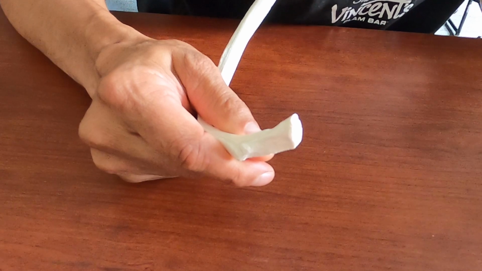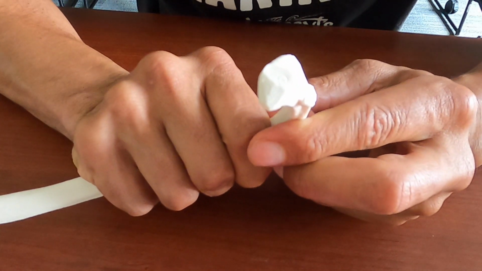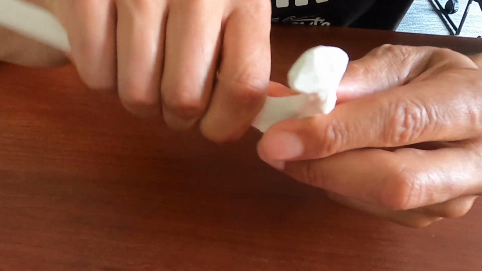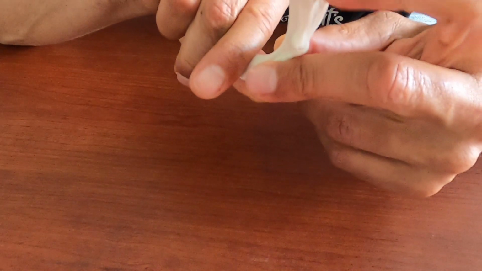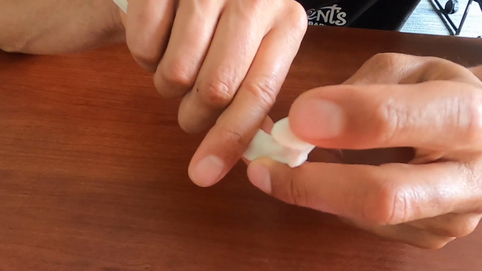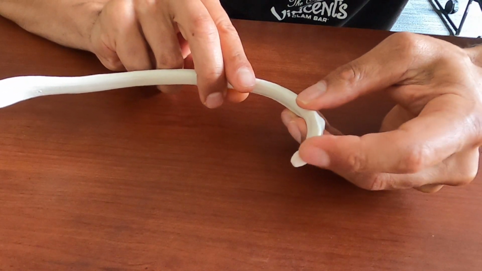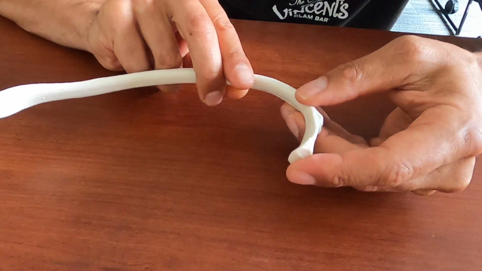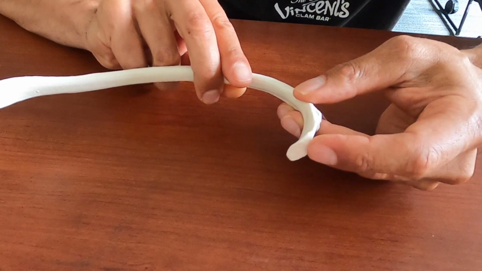I'll grab this one. This one's actually a little bit better. So the first one we look at on the rib is the head. So there's the head right there. You can see what it looks like. And then you're going to notice on the head there's a little ridge right there. That's the crest of the head. And so when the rib is positioned like this, I'm going to come down so you guys can see it. There's a superior and an inferior articulating facet, and the crest of the head is the dividing mark.